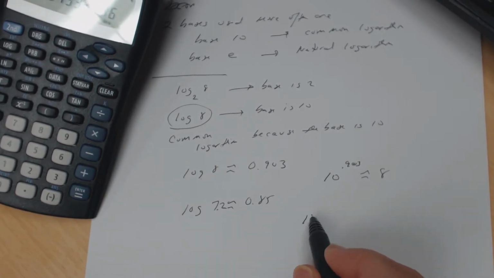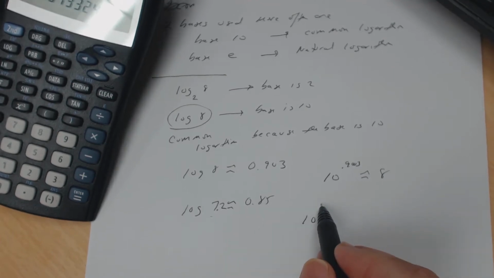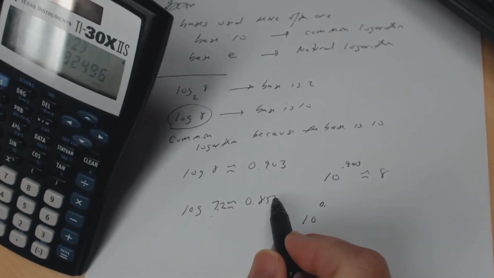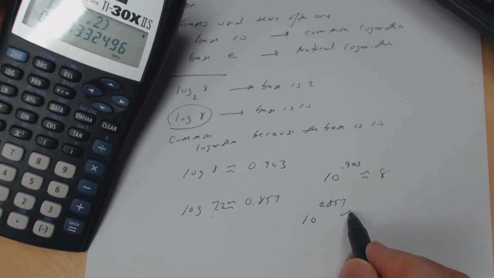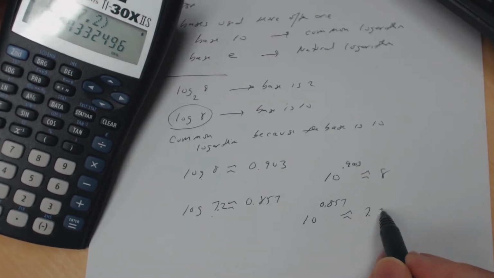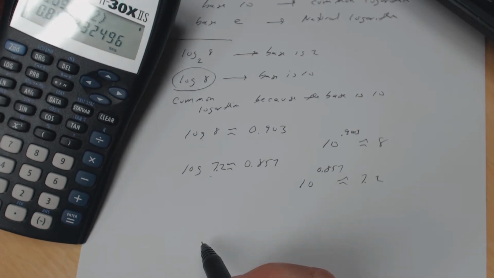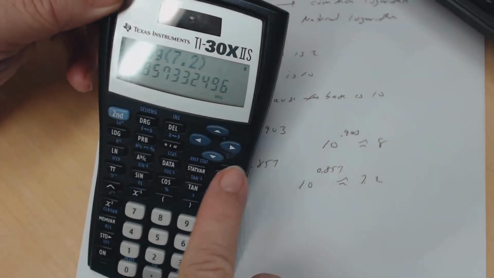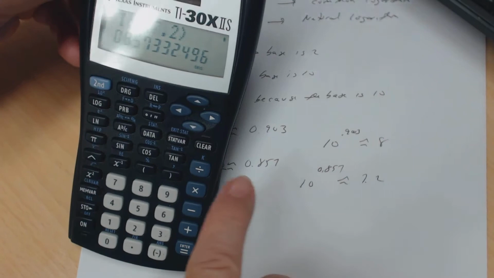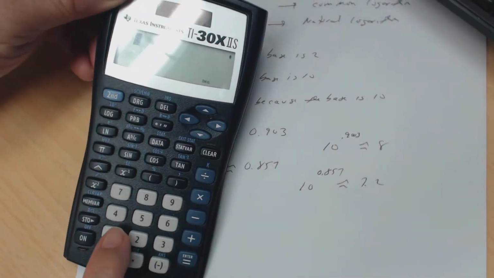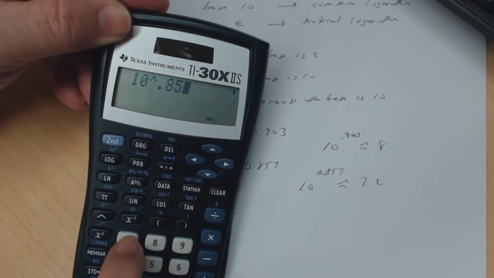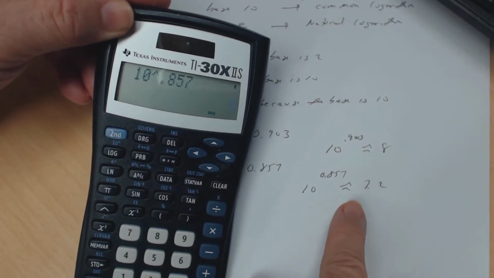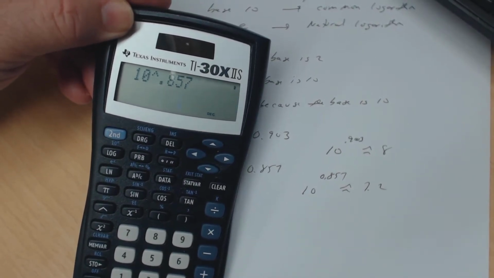So 10 raised to the 0.857 is approximately equal to 7.2. And you can check it. So watch, do 10 raised to the 0.857. Hopefully it's about equal to this one. These are all approximations now.